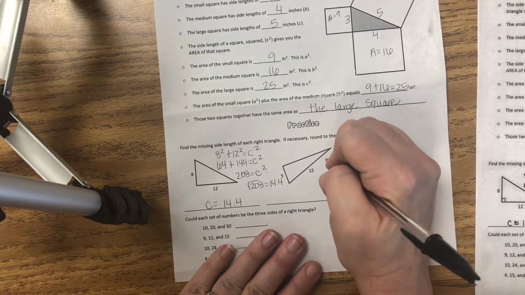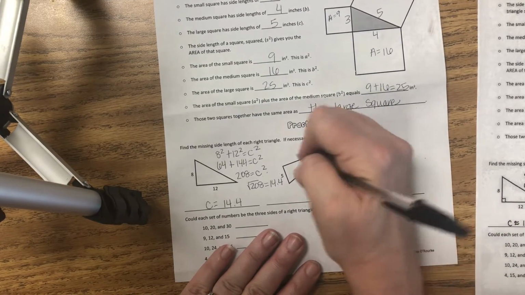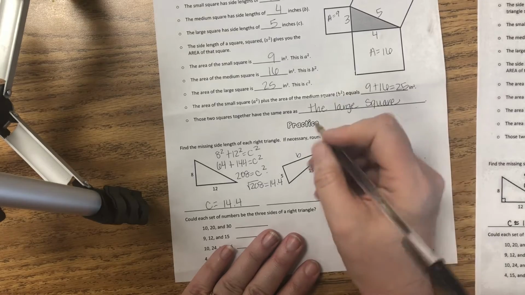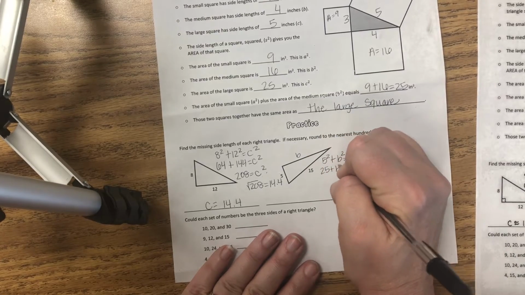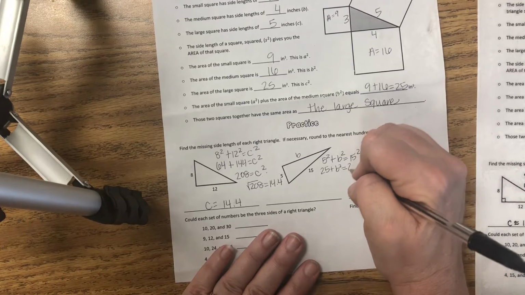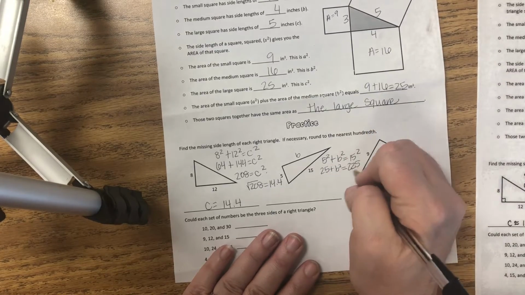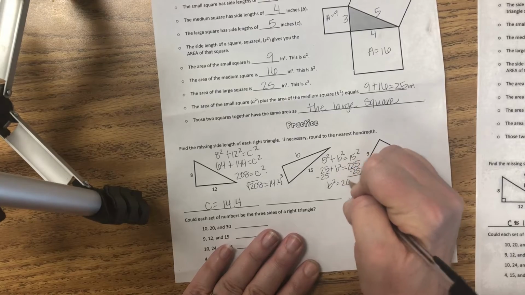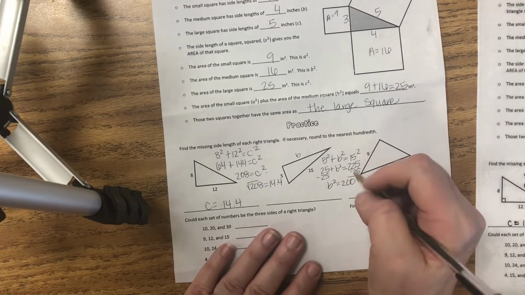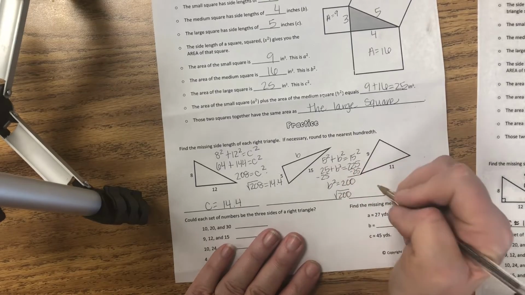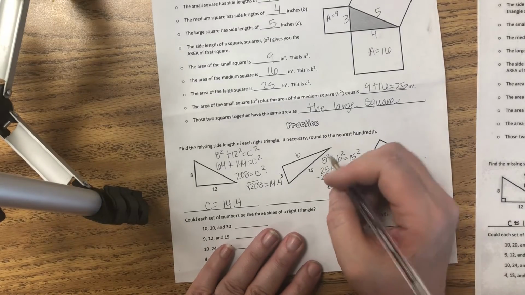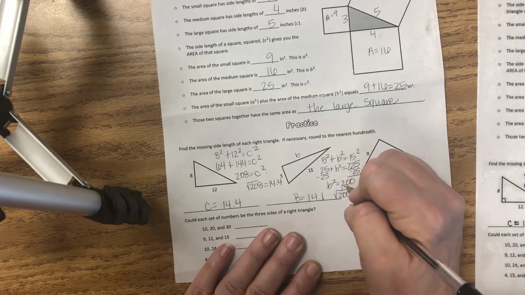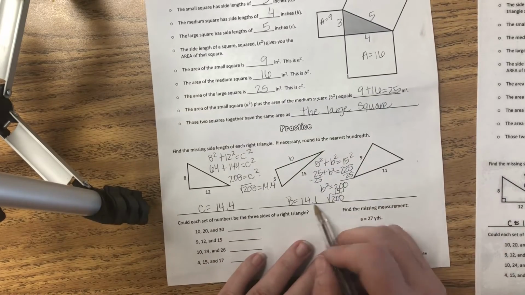On the next one, we're gonna take 5 squared plus, we don't know what b is, so b squared equals 15 squared. So 5 squared equals 25 plus b squared equals 15 squared is 225. So on here, I need to move the 25 over there, so I'm gonna subtract it. So now I have b squared equals 200. Which, remember, the opposite of squaring it is taking the square root. So the square root of 200 is 14.1. So b will equal 14.1. That is the square root of 200. So that is what that one will be.